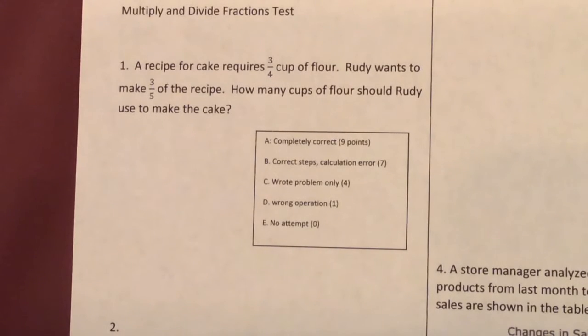A recipe for cake requires 3/4 cup of flour. Rudy wants to make 3/5 of that recipe. How many cups of flour should Rudy use to make the cake? The most common mistake that I saw is that students automatically went to flip a fraction. We only need a reciprocal when we're dividing fractions.